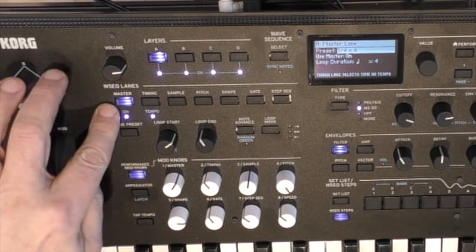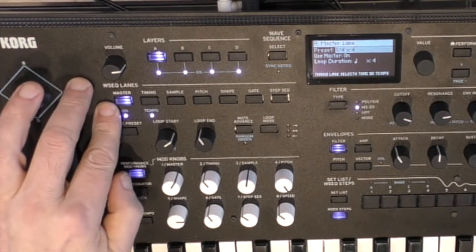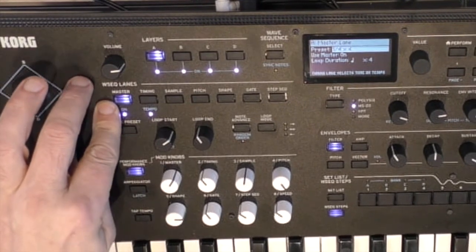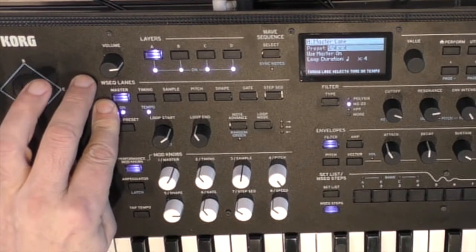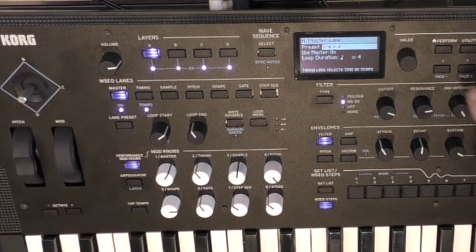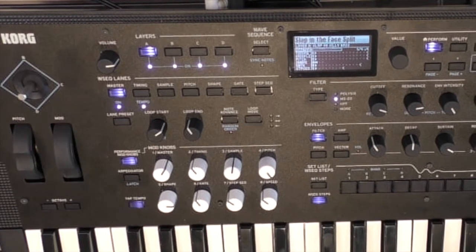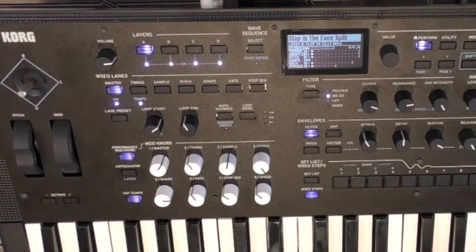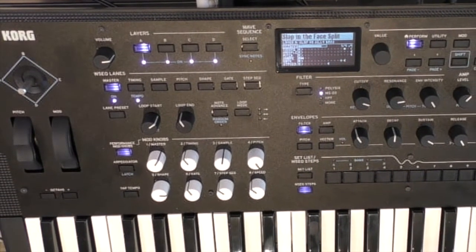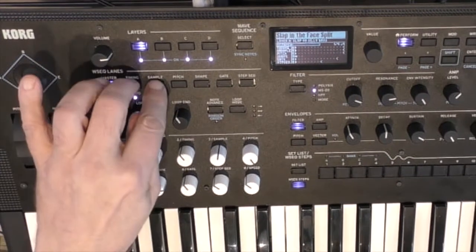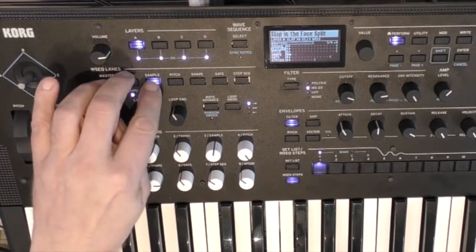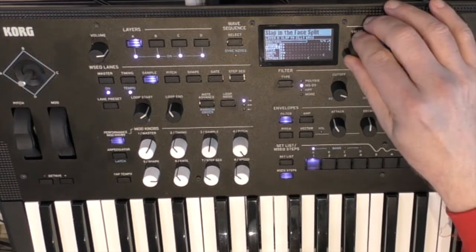The wave sequence plays in what's called a lane, and it's possible to change the basic sample involved in each lane. So let's have a listen to this slap in the face. But now we're going to change the sample assigned to each lane.